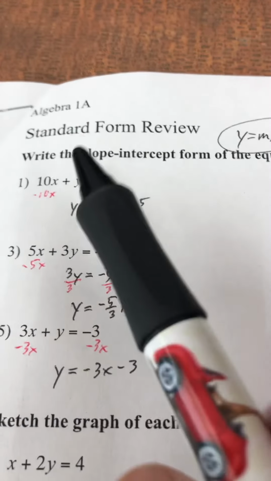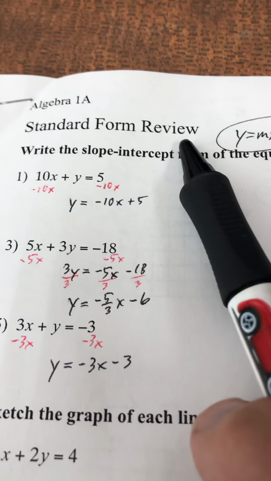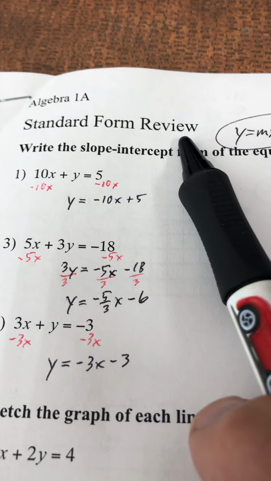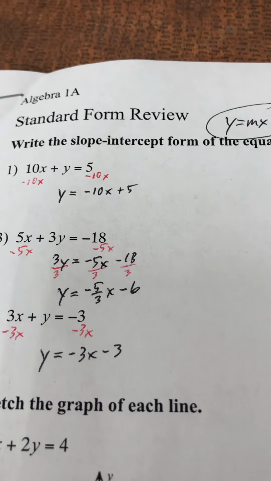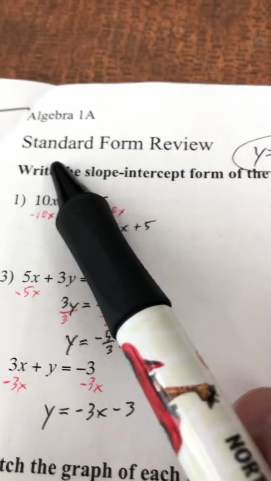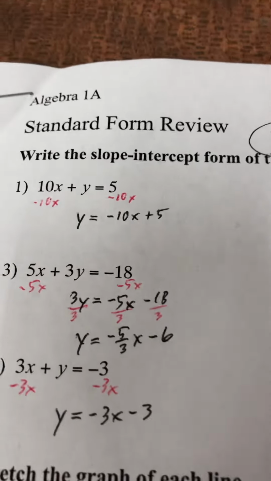I am looking at your standard form review. I'm going to go through all of these problems with you because this is a review for your test that is on Friday. So let me walk you through these problems. Write the slope-intercept form of the equation of each line.